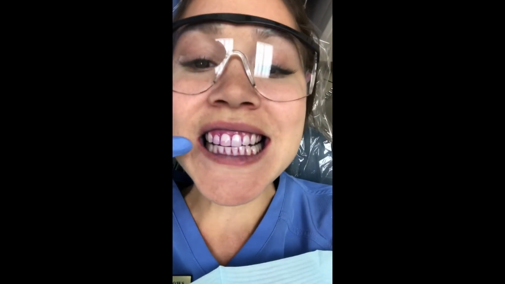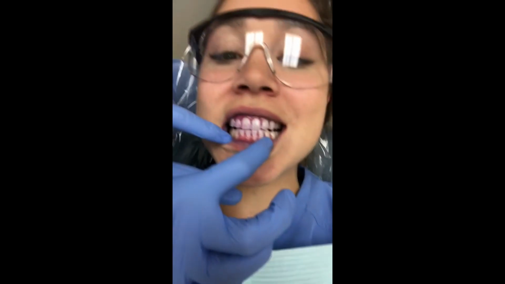And then you can see it's interproximal. Do you floss? No, I've never flossed in my life. So then you would just look and then you would record it.